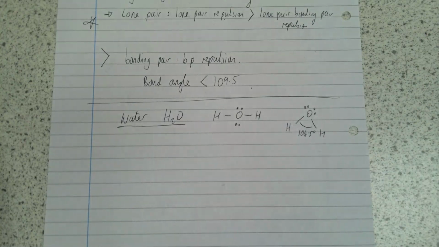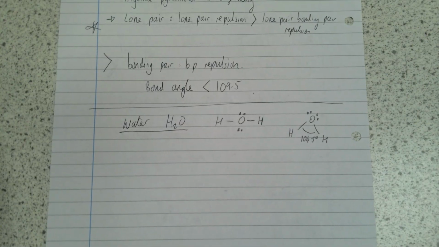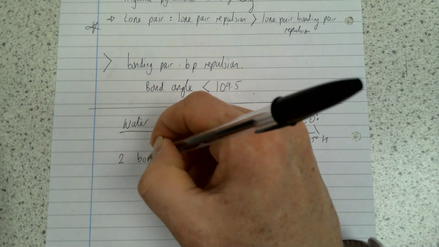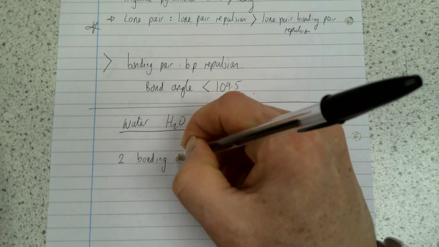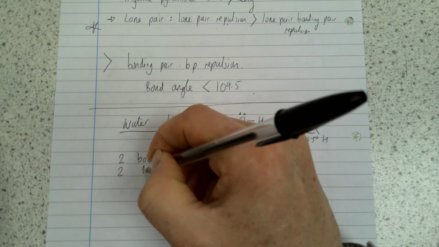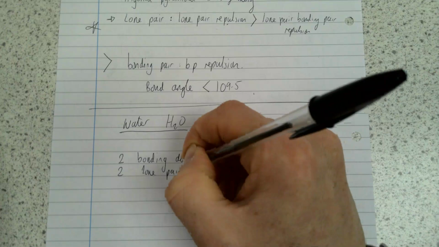But let's use what I've taught you. What we do is go through the process again. We say two bonding domains, two lone pairs or two non-bonding pairs.